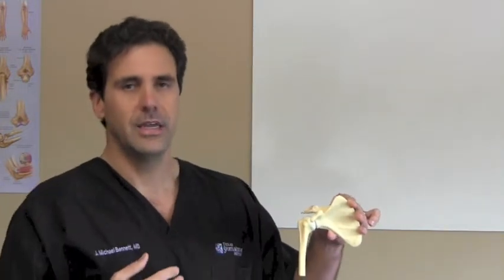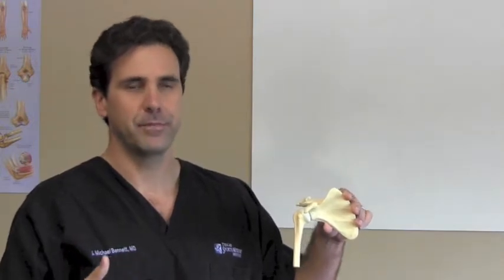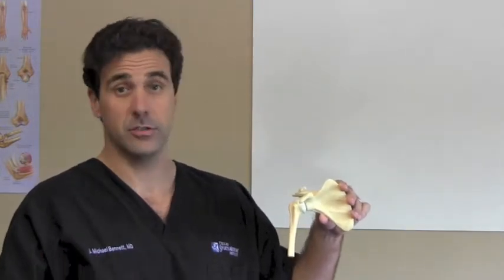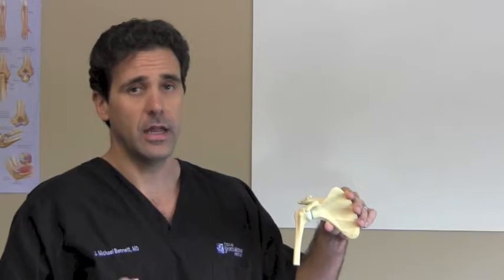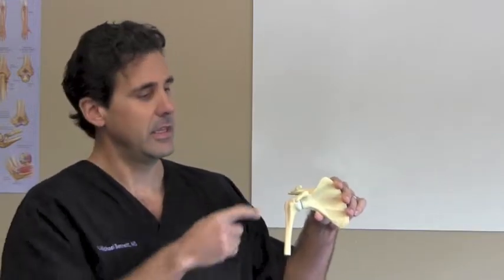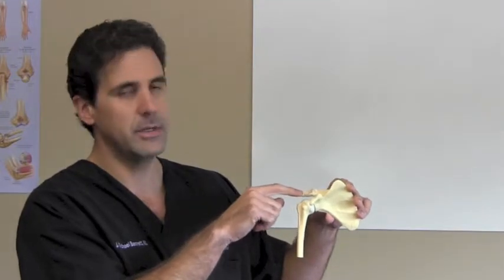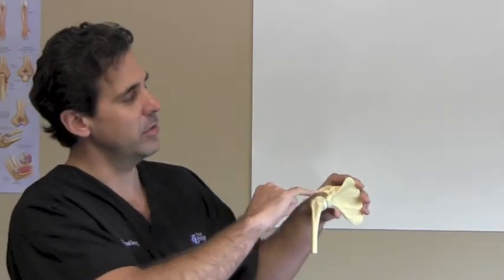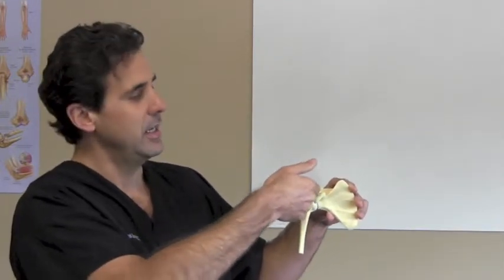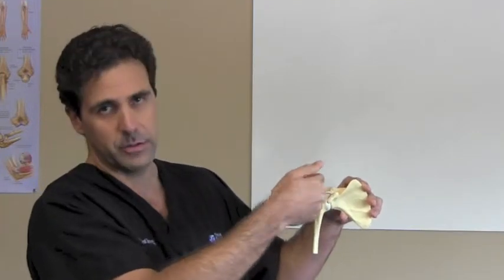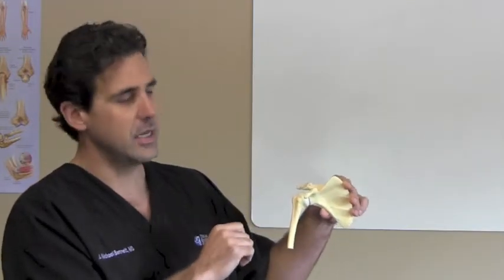Okay? When we have a lot of athletes that come in that land on their shoulder, injure their shoulder, and people say that they had a shoulder dislocation, a lot of times they may be meaning the acromioclavicular joint dislocation, meaning that the ligaments here between the clavicle and the acromion have been stretched, and the clavicle gets elevated up a little bit. And we'll talk about that here today.